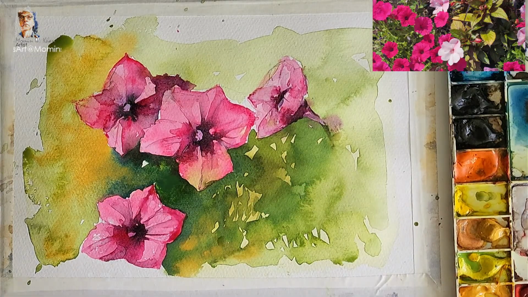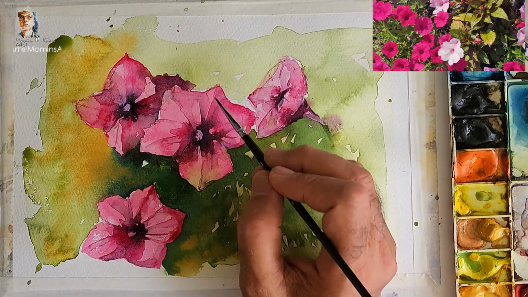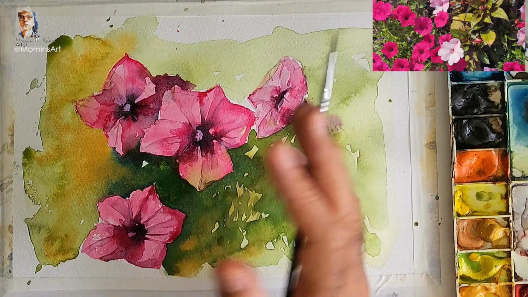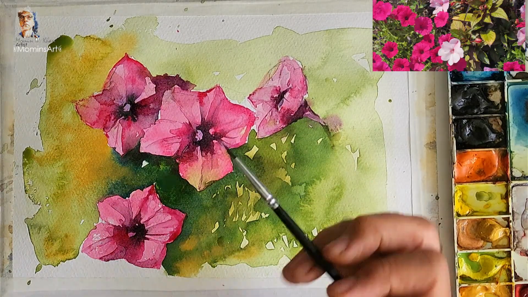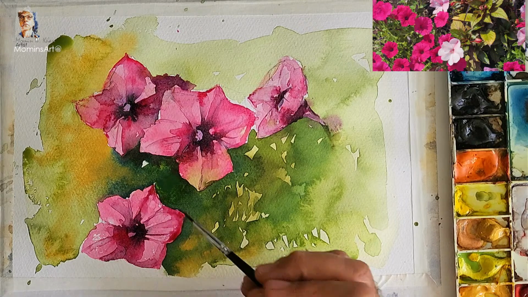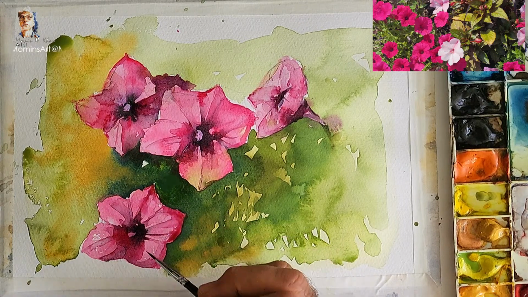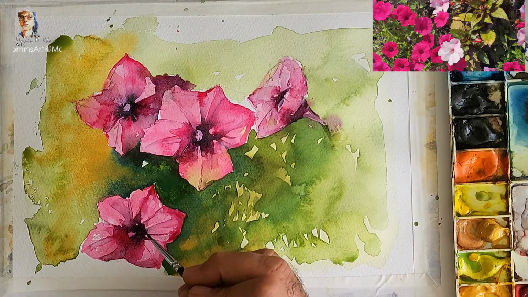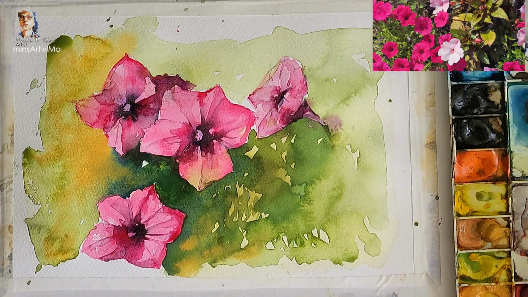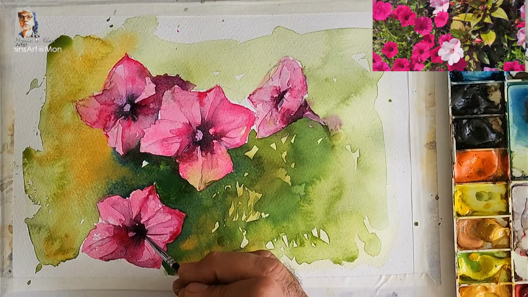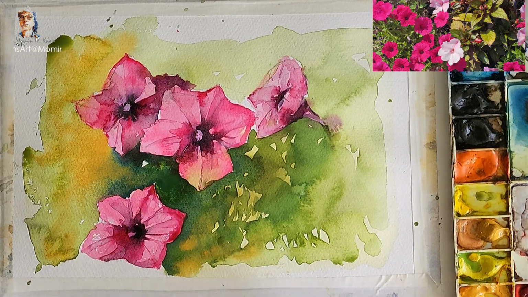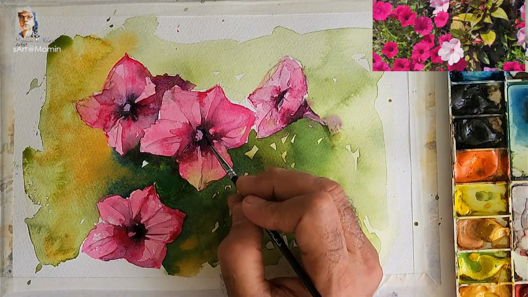So see that the flower looks like it's not a straight petal, right? It just has some kind of a curve in it. That's what you need to create, by controlling the light. If you understand how to control the light, then it's easy for you to render that type of stuff. So if I want more depth, I can put a little bit more Payne's gray here in between the flowers, and it creates more sharpness, more dark, right?